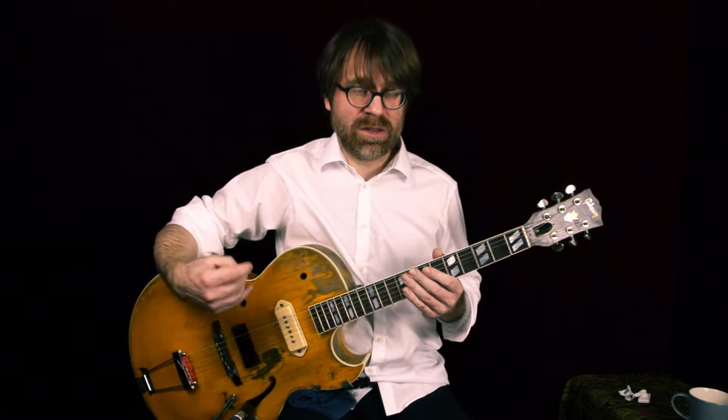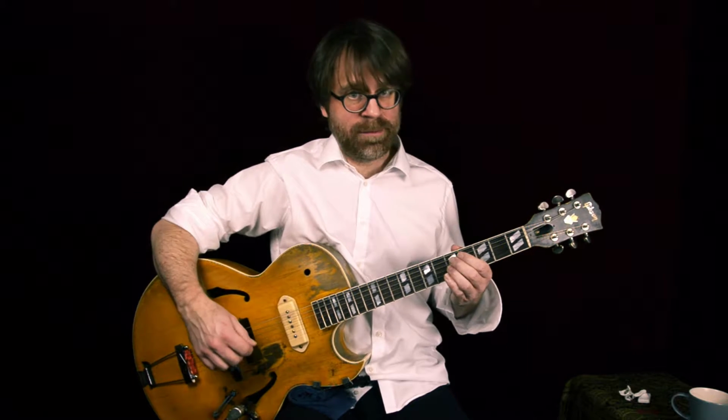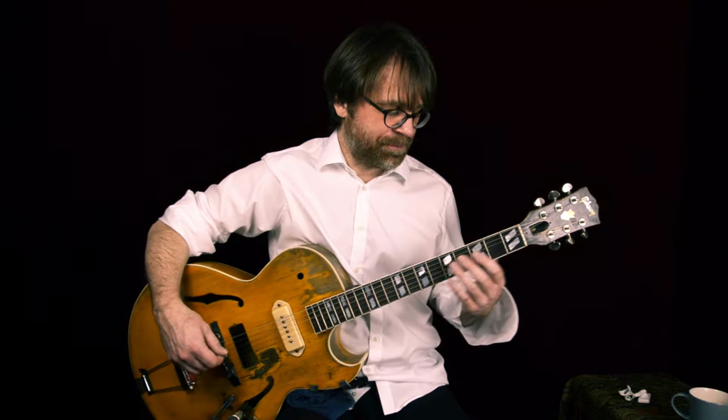So a more ambivalent structure is 4-part fourths built on A. So A, D, G, C. This 4-note structure. Let's listen to this first.